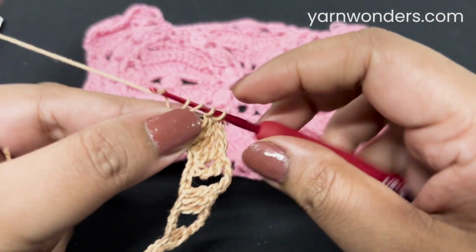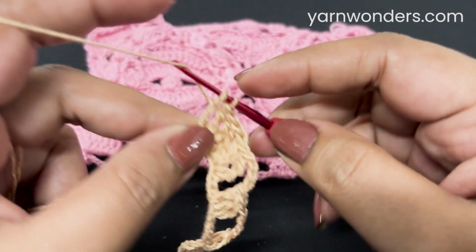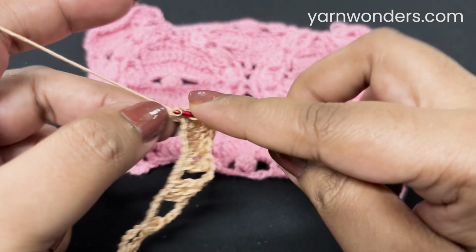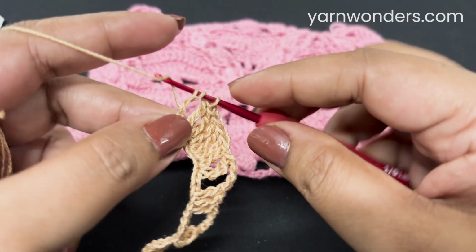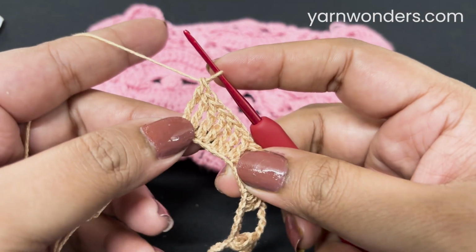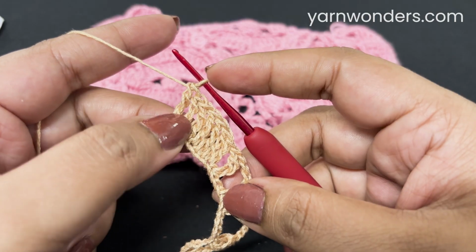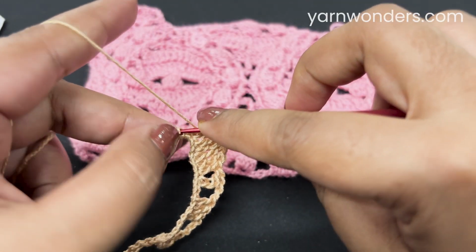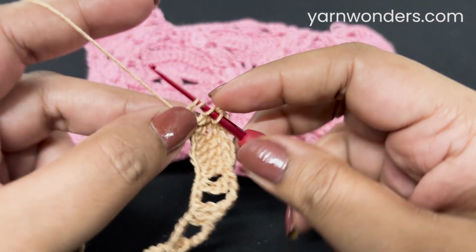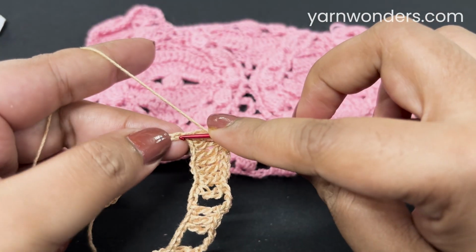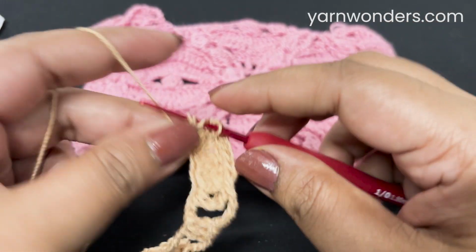Always the starting and the ending will be the mirror of each other. So whatever we did at the start, right before the repeat row, we are doing it in reverse. So 1, 2, 3, 4, 5, 6, 7, 8, 9 and 10.